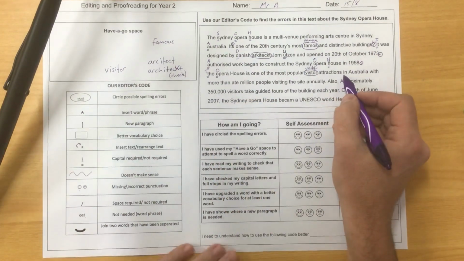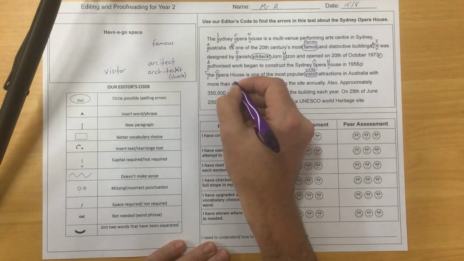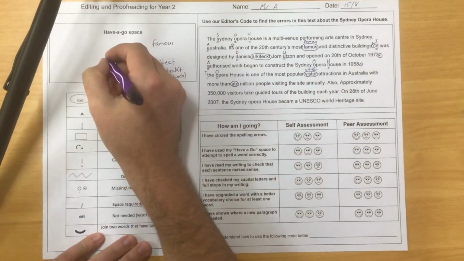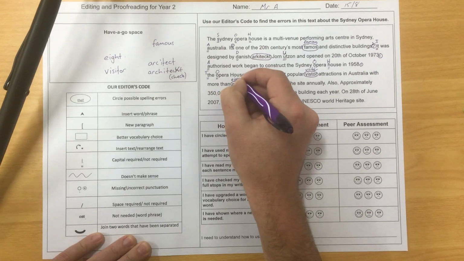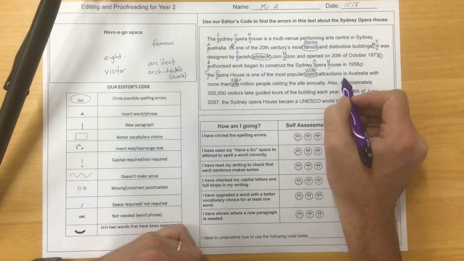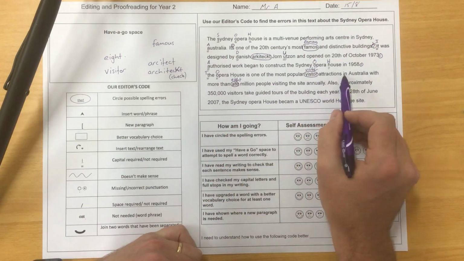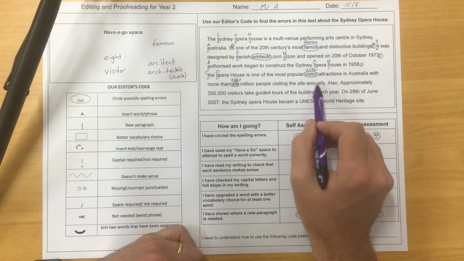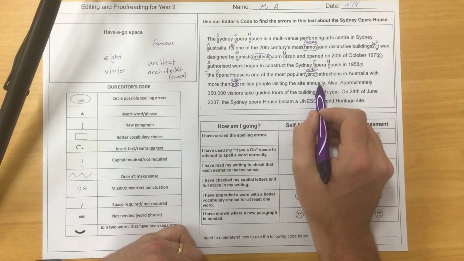Now if I come back here and I have a look, attractions in Australia with more than 8 million, okay, that word is the past tense for eating. Okay, I know that the word eight is spelled with an E, E-I-G-H-T. That looks right, so I'm going to put that there, E-I-G-H-T. Eight million people visiting, because that's the number, not the word ate as in I ate an apple. So let's go back and read that to make sure it makes sense. So the Opera House is one of the most popular visitor attractions in Australia, with more than 8 million people visiting the site annually. Okay, again, there's some really good technical language here. Annually means every year, okay, yearly.